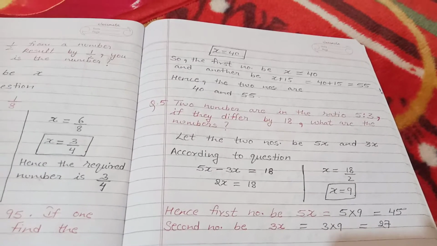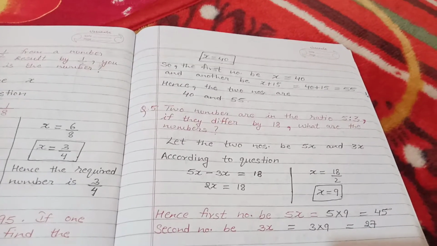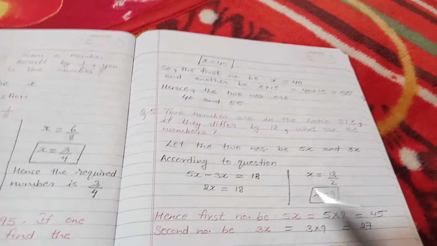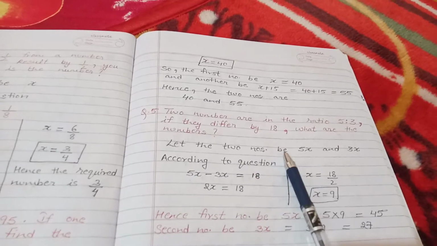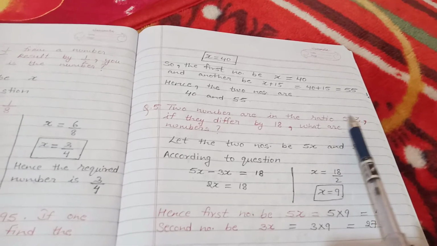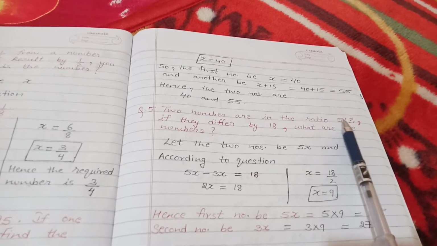So now we are going to solve this question. So let the two numbers be in the ratio of 5 to 3, so we take the ratio as x.